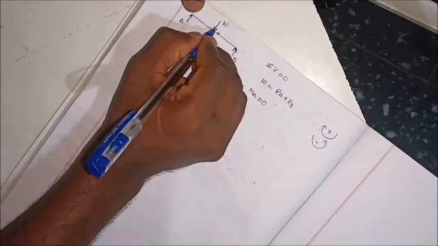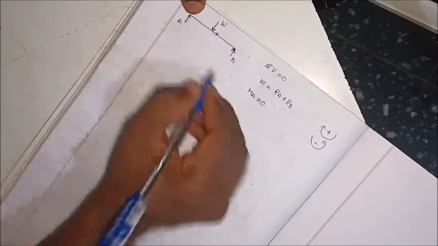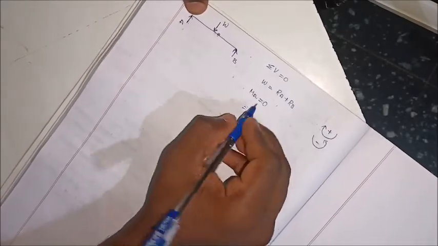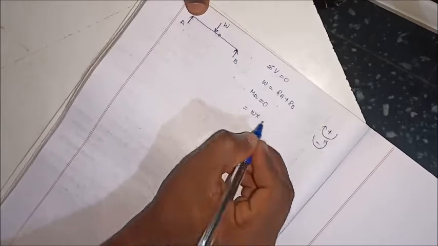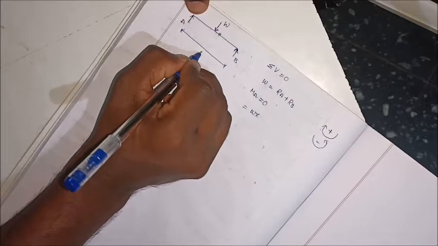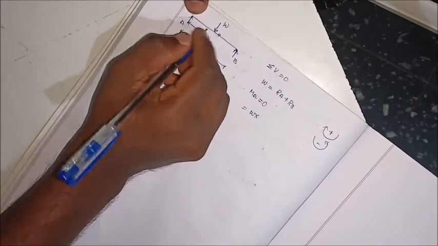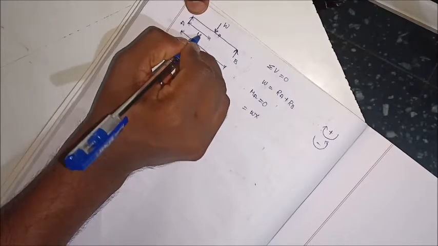Due to this point load the moment is clockwise and taken as positive. So W into distance; take the overall length as L, and from A to the center of the beam the distance is L by 2.